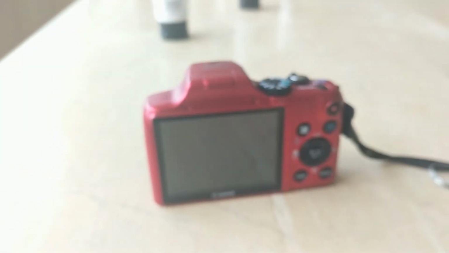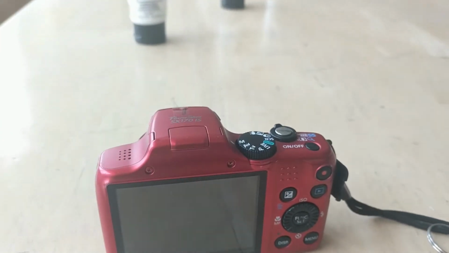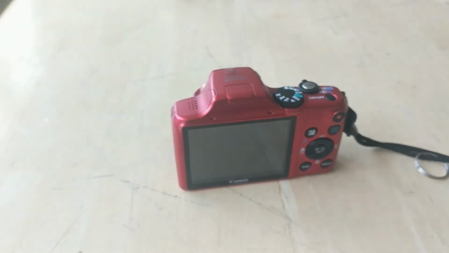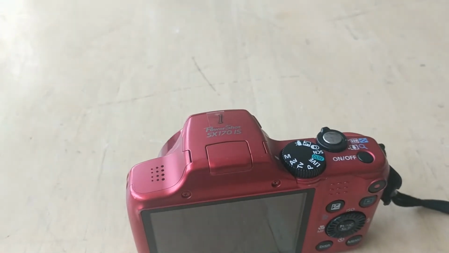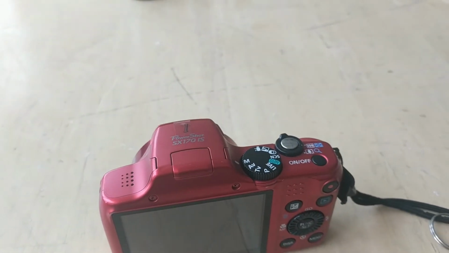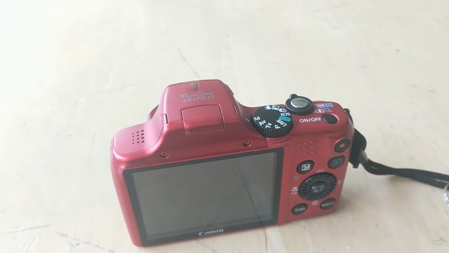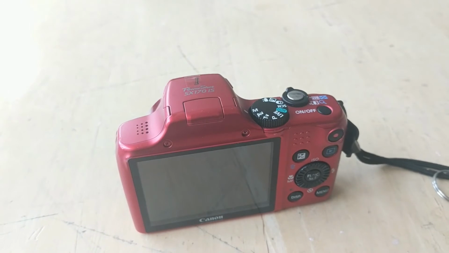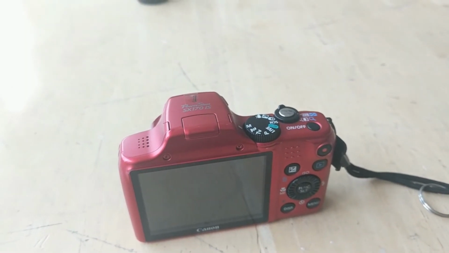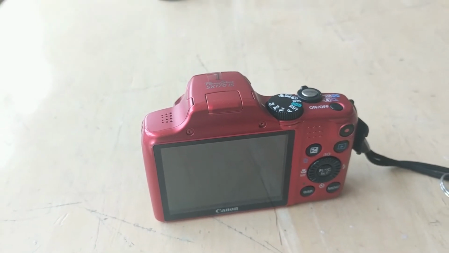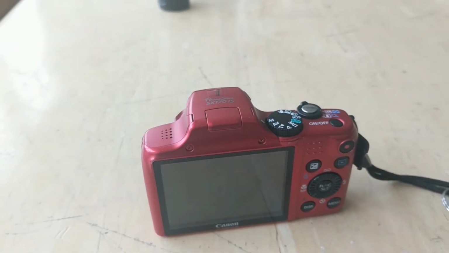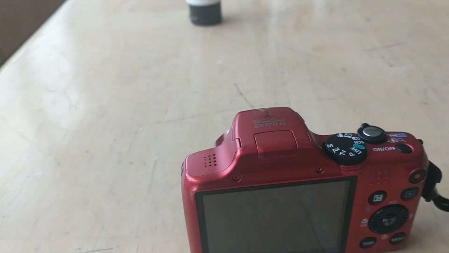Now, one thing I'm going to note about point and shoot cameras, generally speaking, they have a smaller range of aperture. Since they have a smaller range of aperture, we're going to be setting apertures to the range that your camera allows. This particular camera only goes from 3.5 to 8. So I'm only setting up between 3.5 and 8.